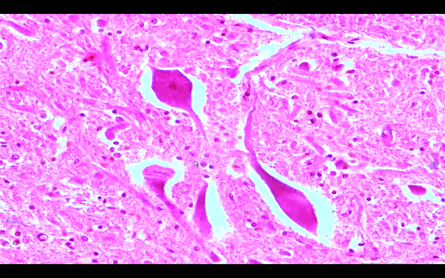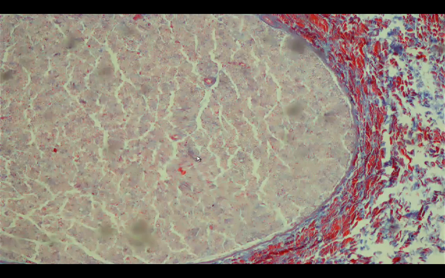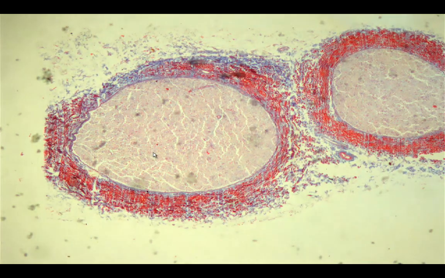The action of the axon is that it will transmit impulses from the cell body to other cell bodies, while the dendrites would receive impulses from other cell bodies to the cell body. Okay? And then you would see the presence of smaller cells, which are the central neuroglial cells. Now let's go to the nerve. In this case, we have two nerve fibers.